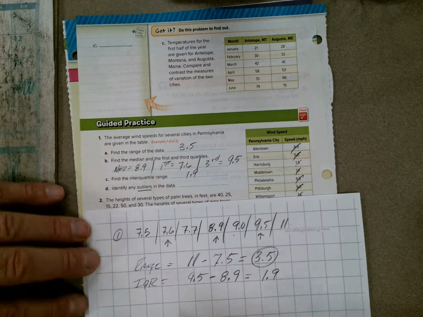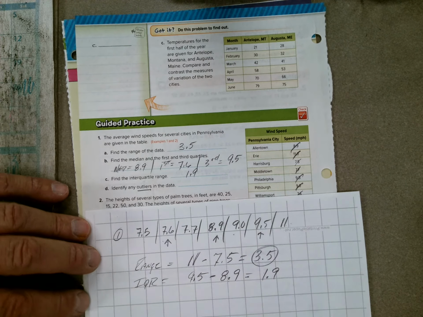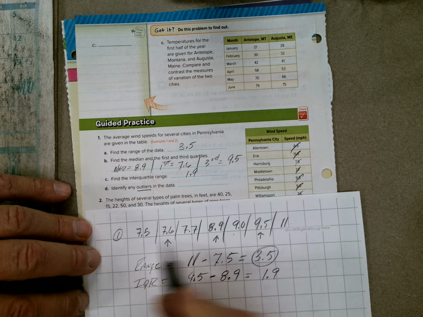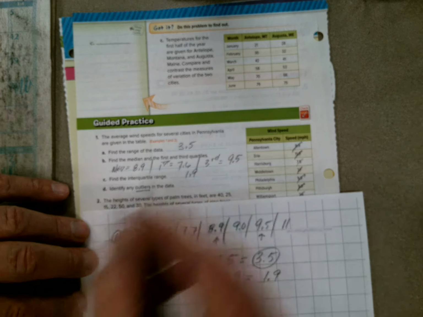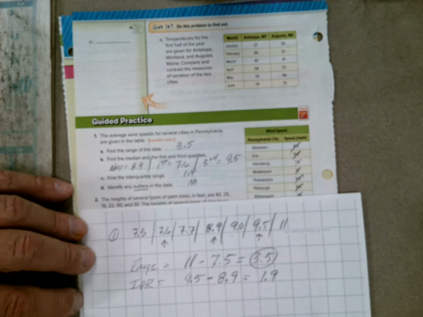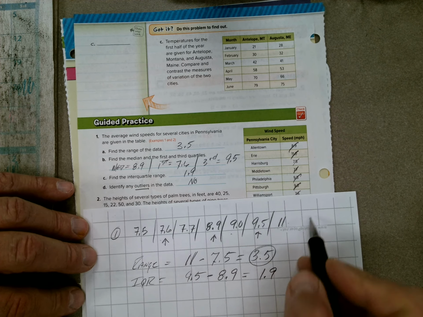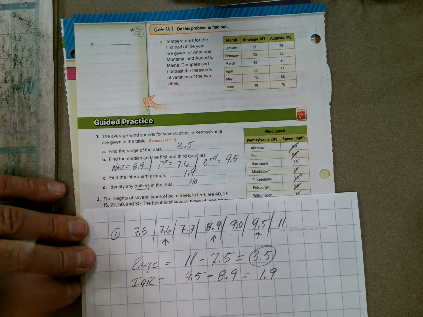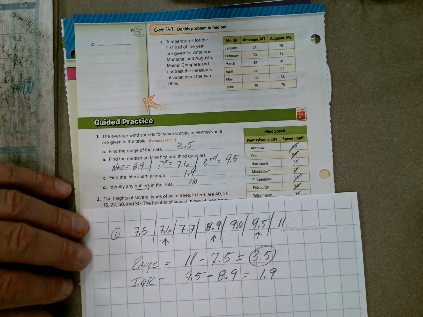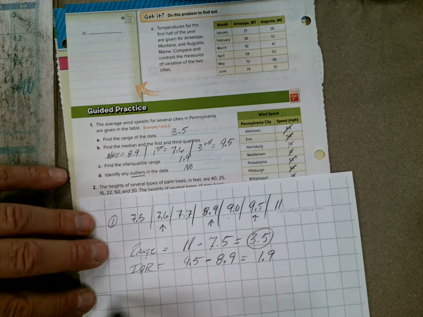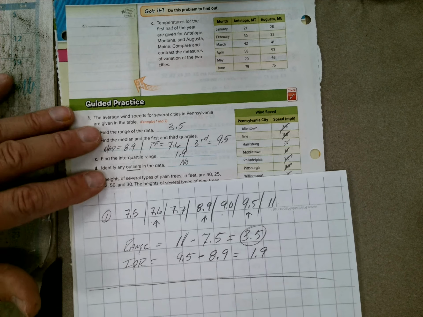Is there any number that doesn't really fit in there? No, this is a nice, tight cluster of data. So the answer is no. An outlier might be, let's say, 21, 32, 100, something that's going to skew your data. That was number one.